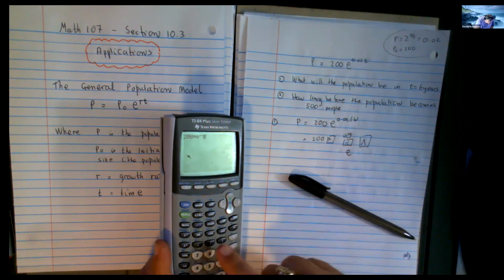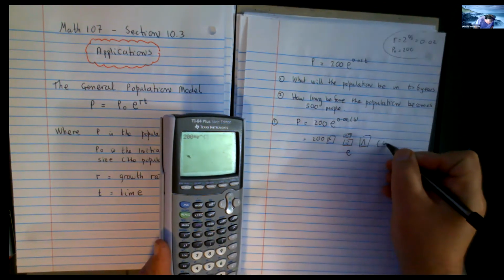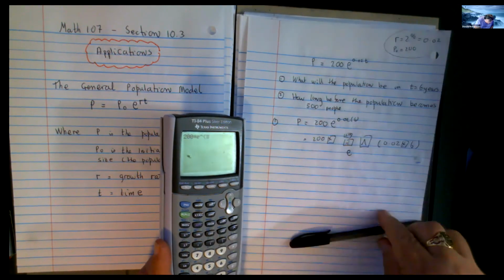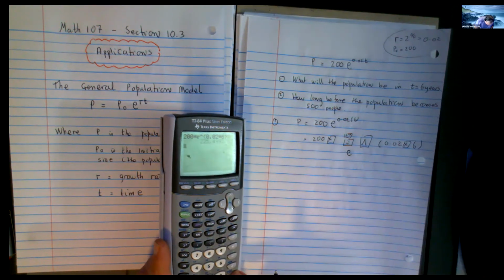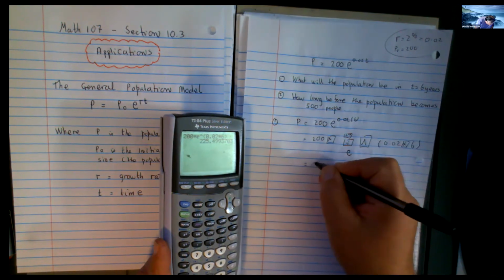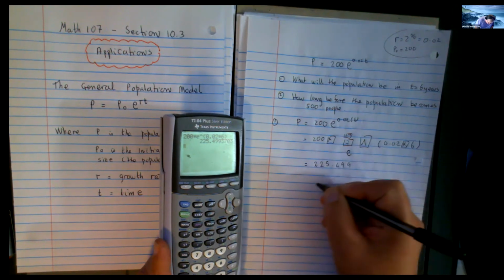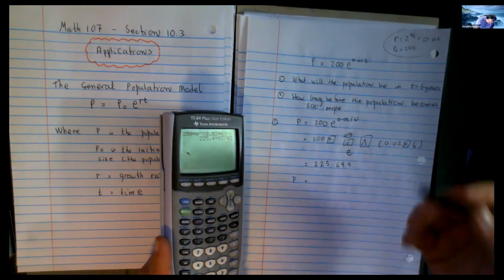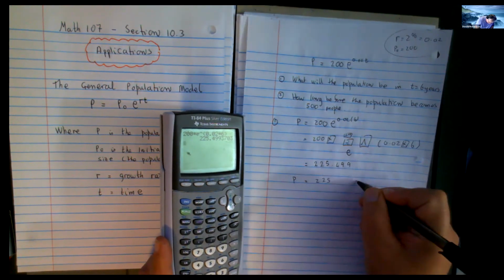I like to put brackets around things to be safe. So I do a little bracket. And then I do 0.02 times 6, and then I can close the brackets. And then you finish with enter. And you're going to get, in this case, 225.4 and lots of weird decimals. Since these questions are typically people or things, it's normally the case that you round it off to the nearest whole number.